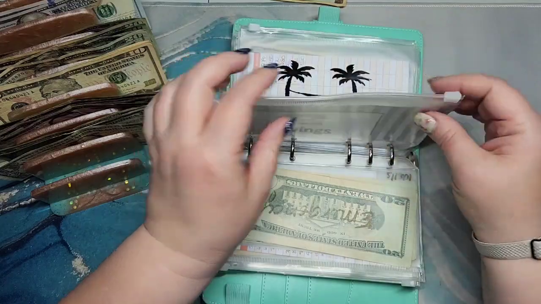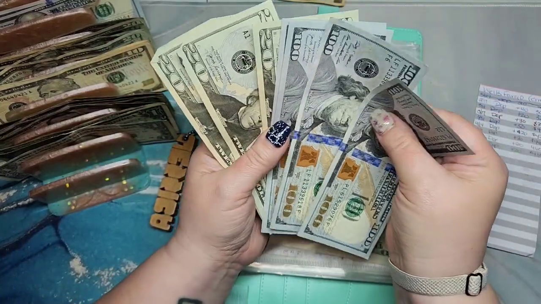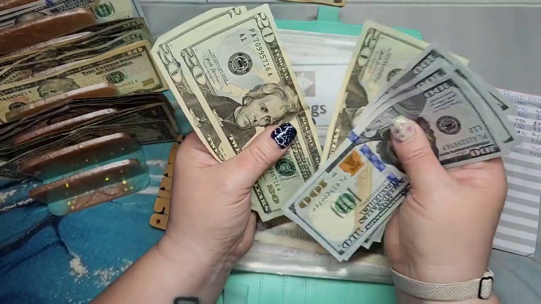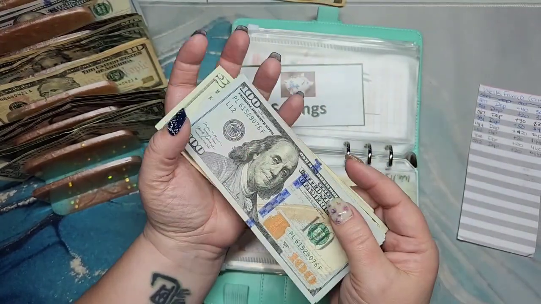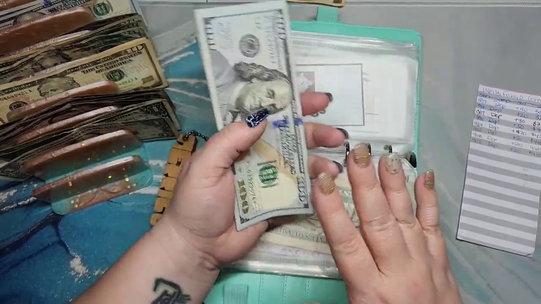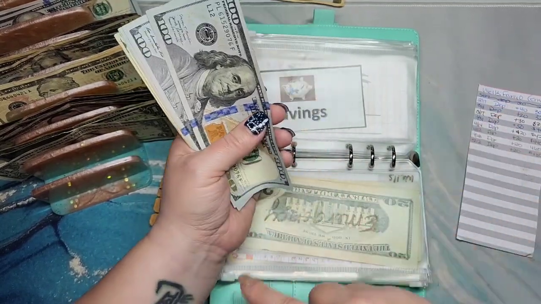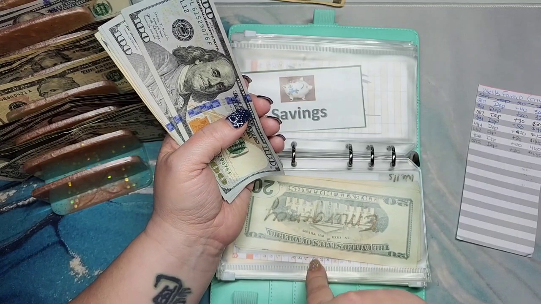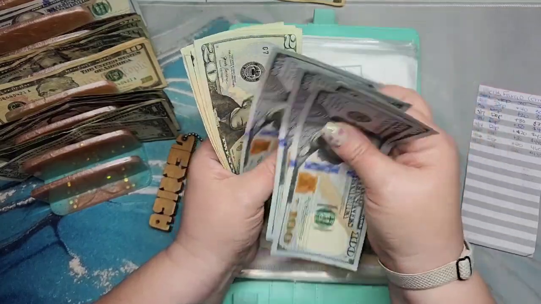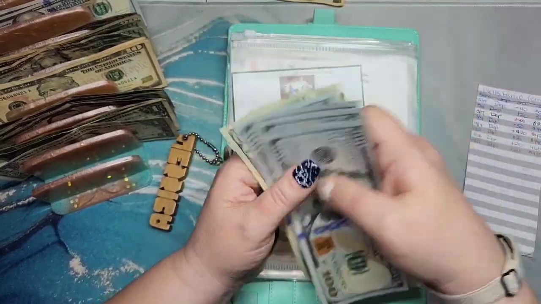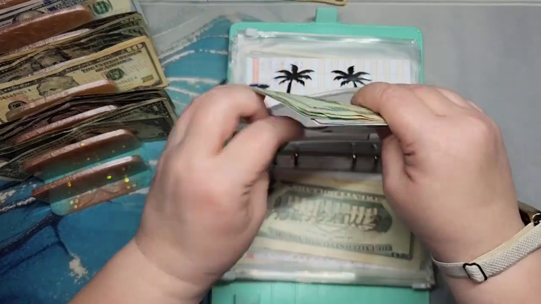Okay, we should have the same exact amount in savings. So 1, 2, 3, 400, 20, 40, 60, 460, and adding 20 to this as well. When I get to 500 in both of these, I want to transfer that into my bank account so that I can start earning interest as well. And I'll put placeholders. So 100, 200, 300, 400, 420, 40, 60, 80. So 480. So very close on that.